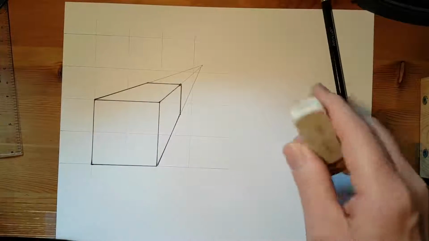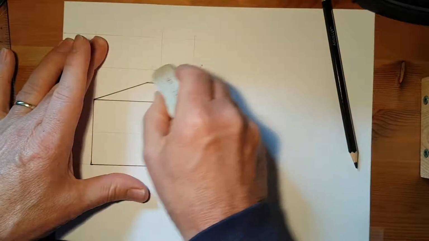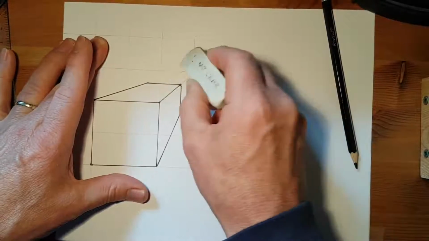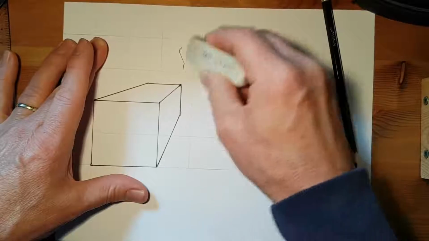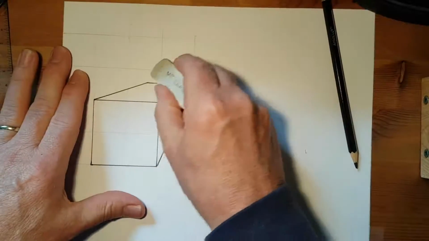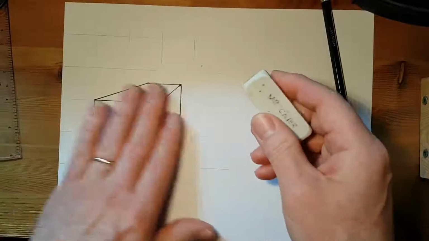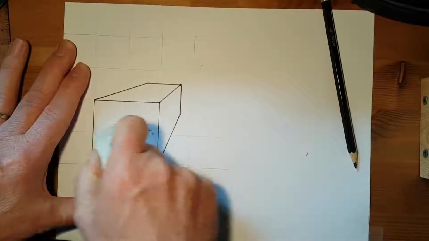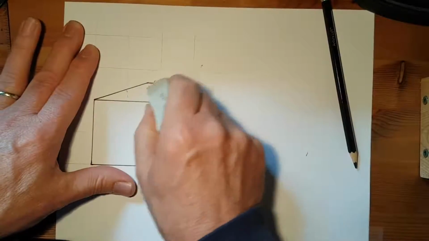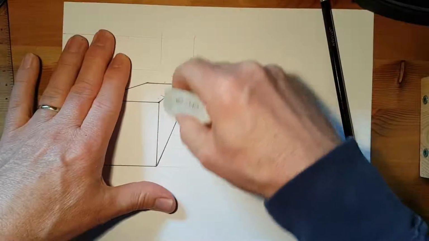And then you erase these lines. I'm going to keep the vanishing point there for a minute. I'm going to erase all the inside pencil lines.